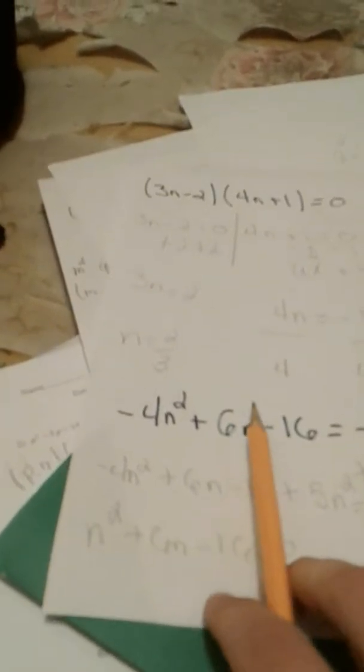Now, after that, what we have is n squared plus 6n minus 16 equals 0. What we got to do is factor that in order to get our answer for the unknown variable.